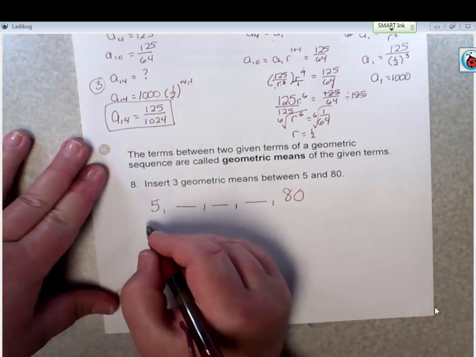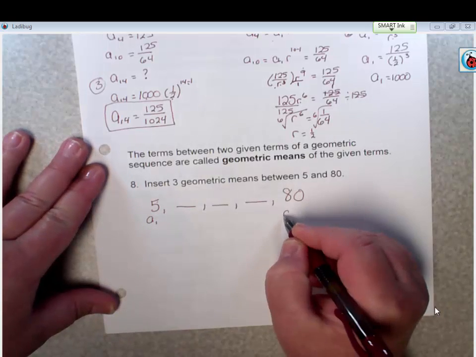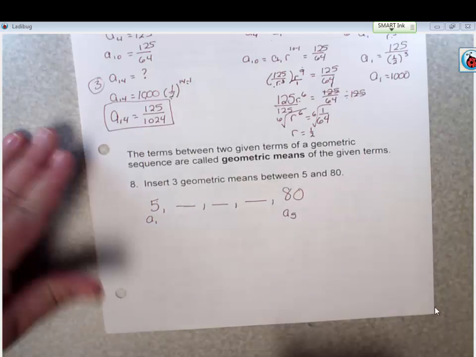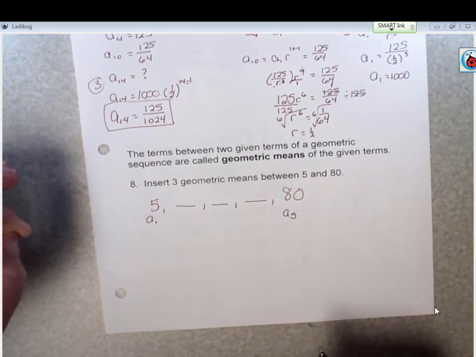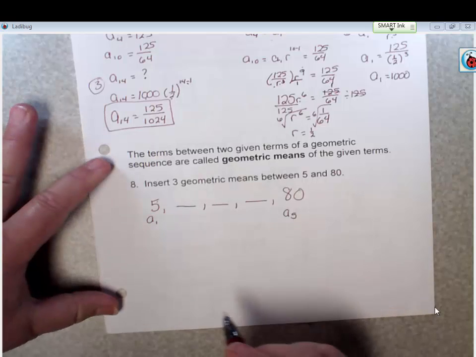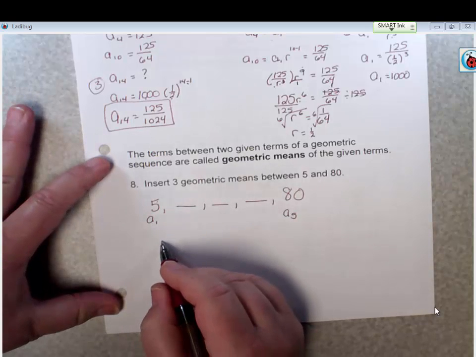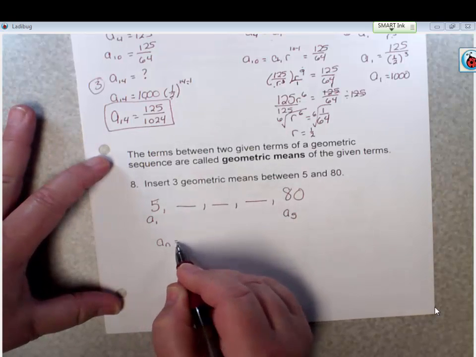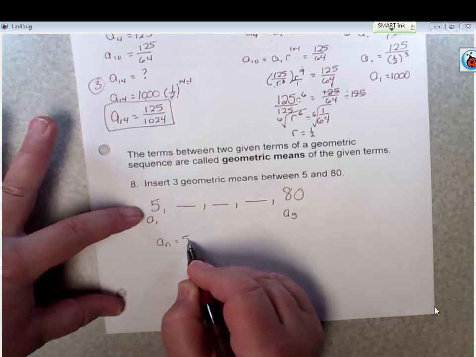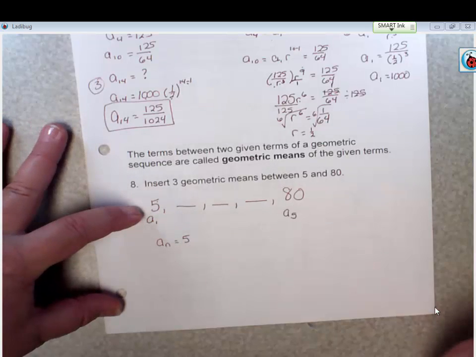And this is our a sub 1, this is our a sub 5. We know from our formula that a sub n is going to equal a sub 1 times r to the n minus 1. Do we know what r is?